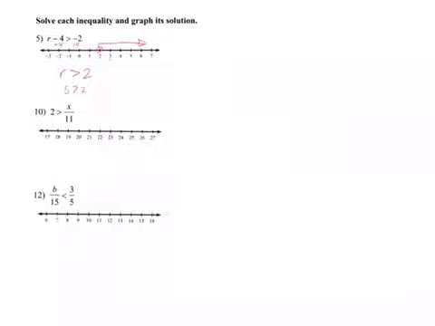To solve number 10, x is being divided by 11, so I'm going to do the opposite of dividing, which is multiplying by 11. So I'm going to end up with 22 is greater than x, because those 11s right there become 1. So 22 is right here. Again, I'm going to do an open circle, because I just have a greater than. And notice here, the x's are smaller than 22. 22 is the bigger one. So I'm going to color this to the left.